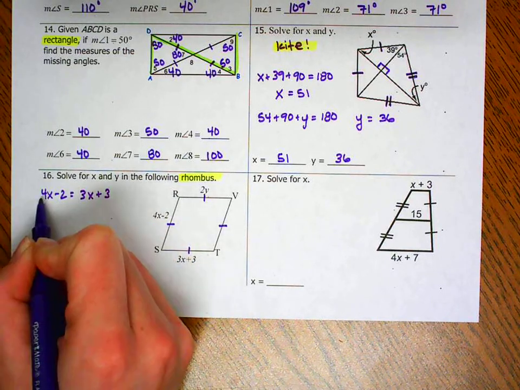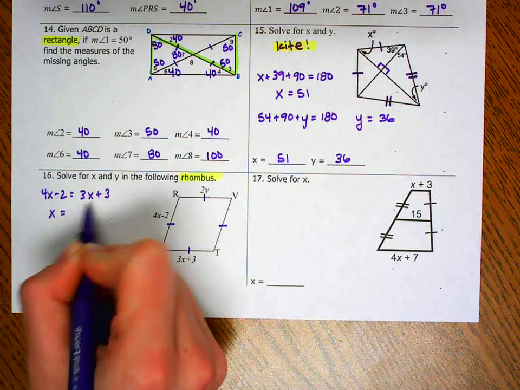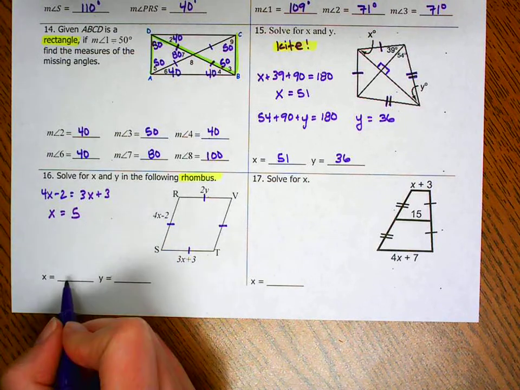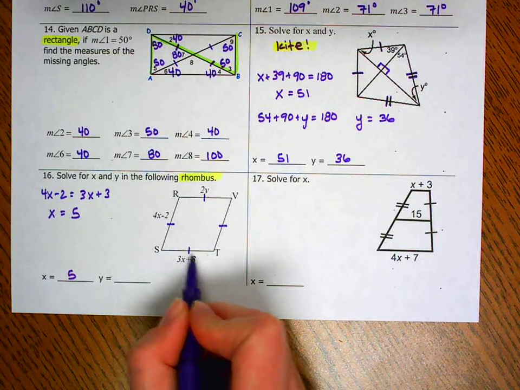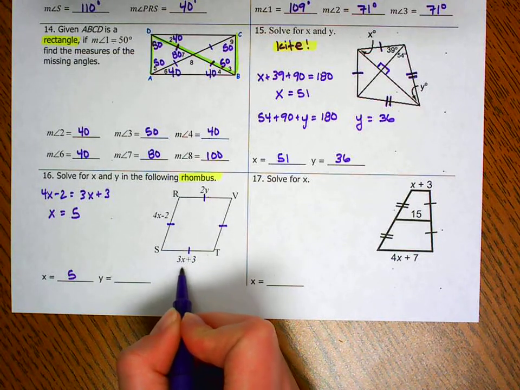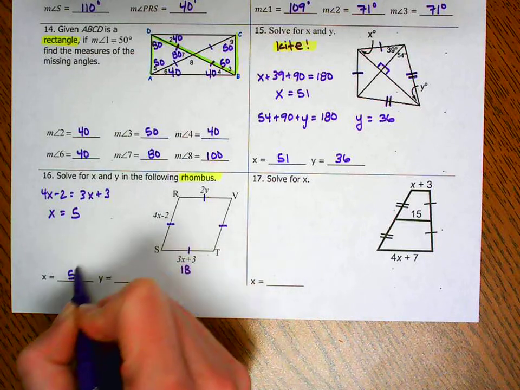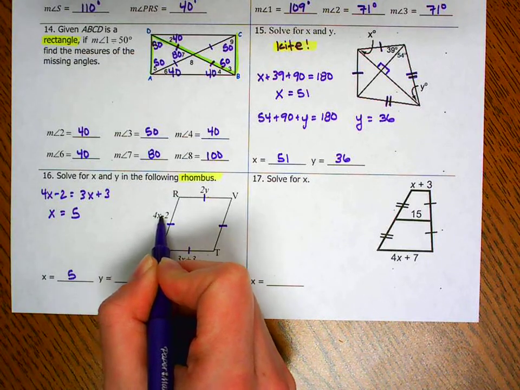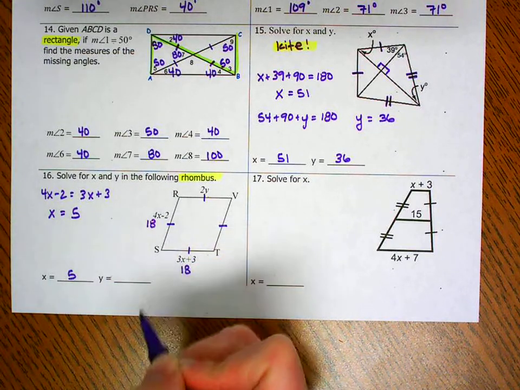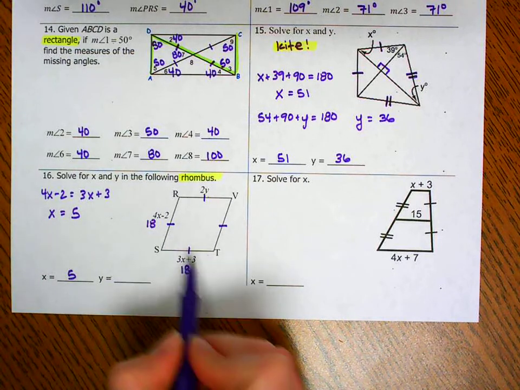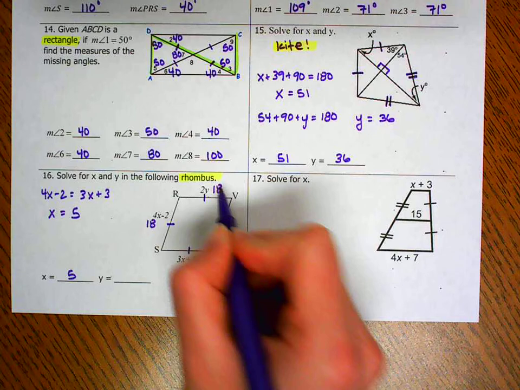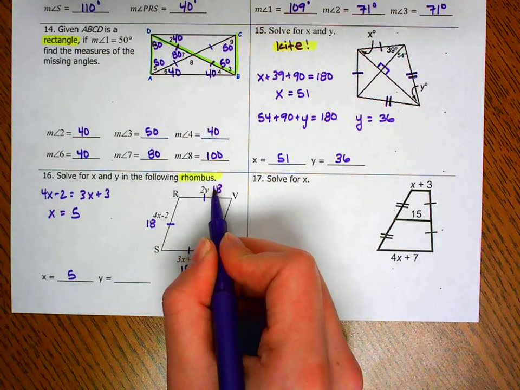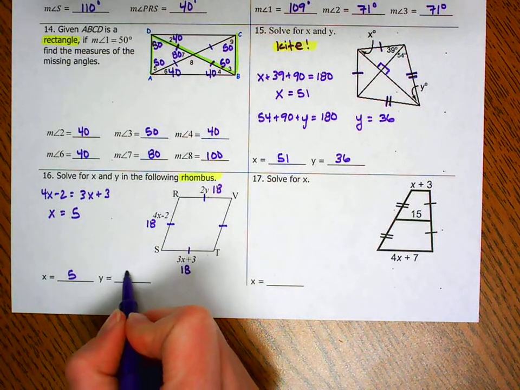I'm going to subtract 3x over. I am going to add 2 to this side, and I get that x equals 5. Well, if x equals 5, that means this side, 3 times 5 is 15 plus 3 is 18. 5 times 4 is 20. 20 minus 2 is 18. That lets me know that my value of x was correct. I got the same length for both of these sides. Well, that means this thing up here also has to have a value of 18. So if 2y equals 18, I divide by 2, and I get that y equals 9.